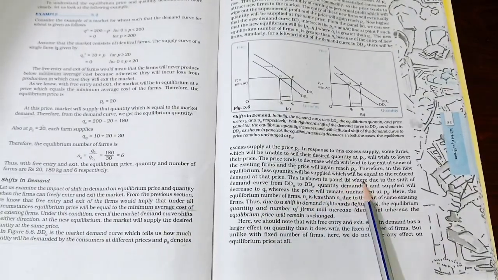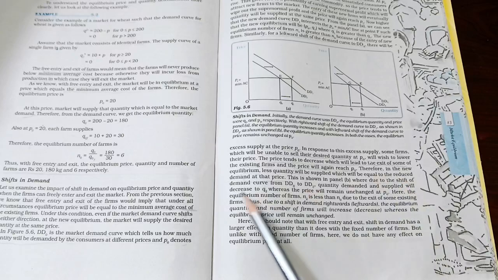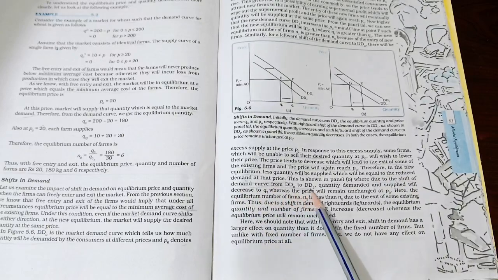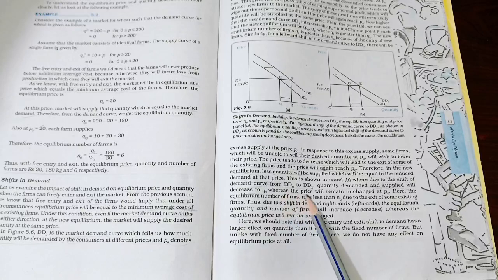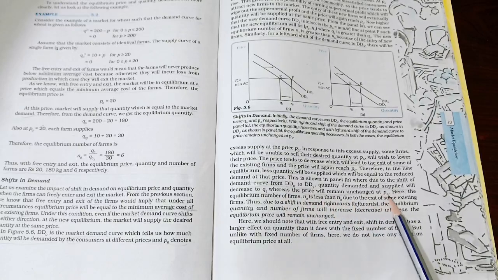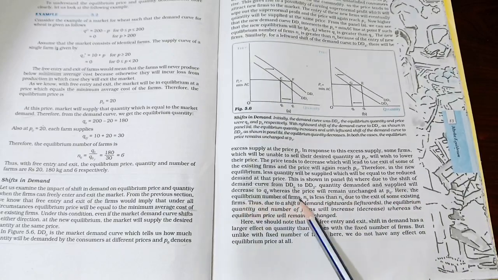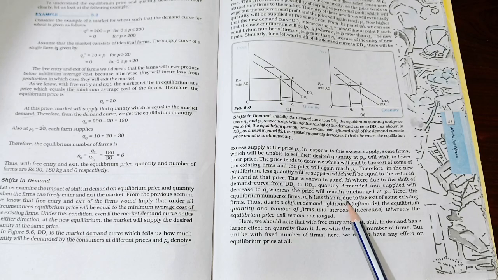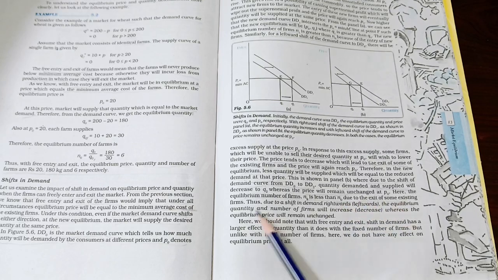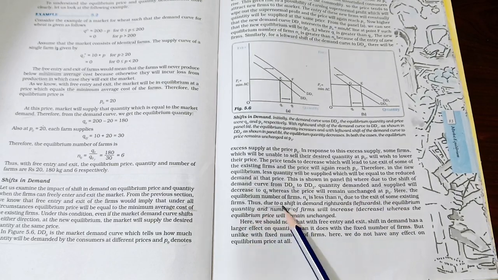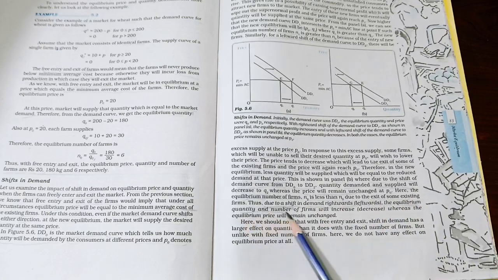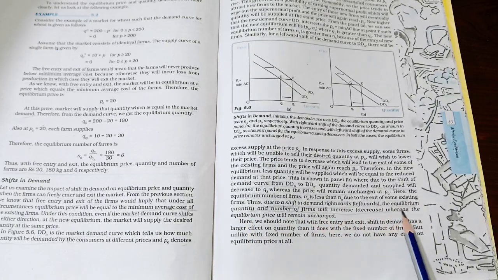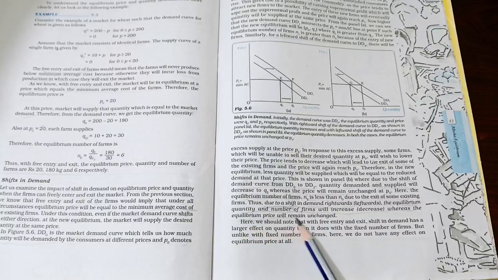This is shown in panel B, where due to the shift of demand curve from DD0 to DD2, quantity demanded and supplied will decrease to Q2, whereas the price will remain unchanged at P0. Here, the equilibrium number of firms N2 is less than N0 due to the exit of some existing firms. Thus, due to a shift in demand rightwards or leftwards, the equilibrium quantity and number of firms will increase or decrease, whereas the equilibrium price will remain unchanged.